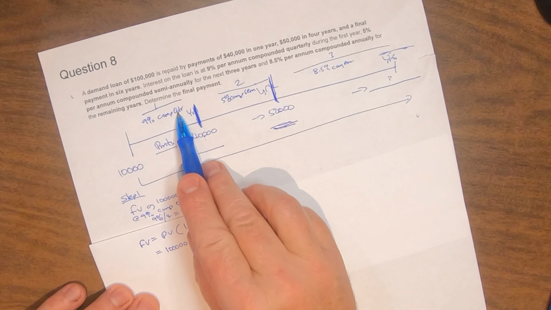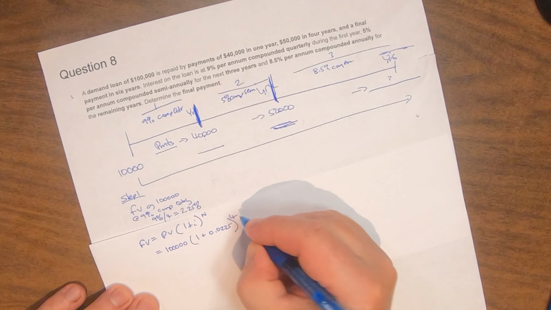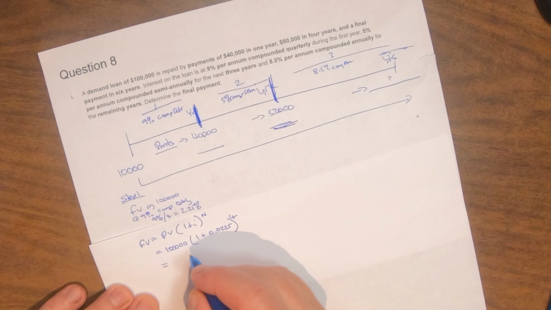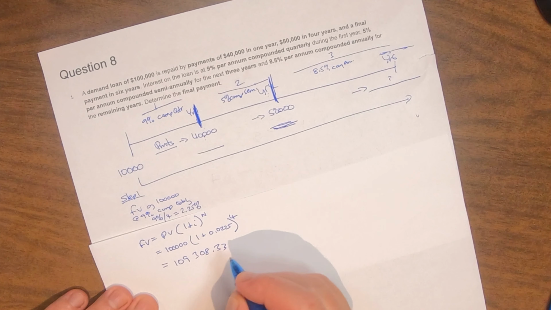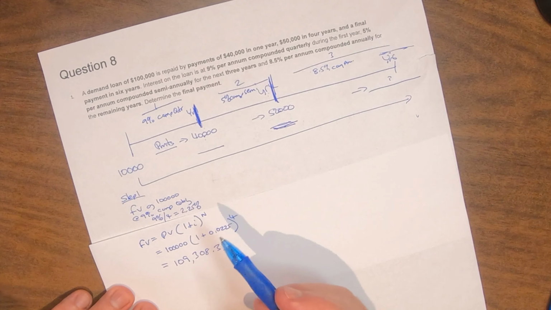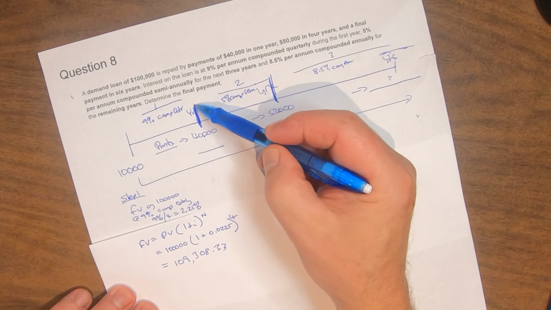And for 1 year of quarterly compounding, n is 4. That will come to $109,308.33. So essentially the amount owing will grow to $109,308.33 at the end of the year.